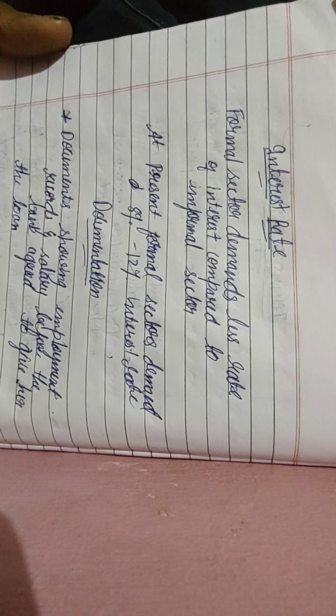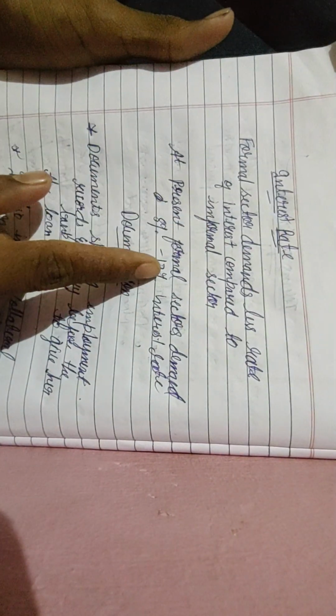Now, forms of credit. What is interest rate? Formal sectors demand less interest compared to informal sector. At present, formal sector demands 8 to 12% interest rate. This means that compared to the banks, the private banks and private associations who give the loans, the informal sector provides loans at more interest compared to the formal sectors. The formal sectors demand 8 to 12% interest rate, and informal sectors will demand more interest compared to the formal sector.